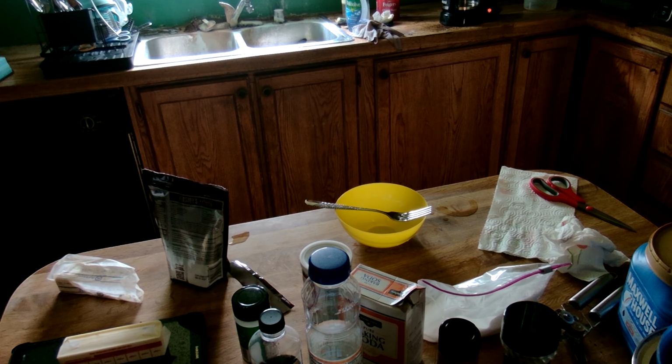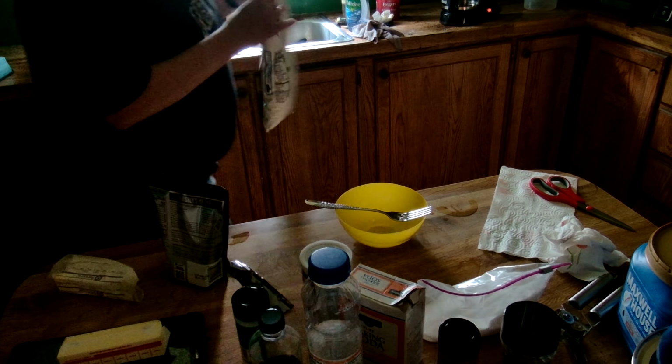And it'll mix for quite a while. Anyway, all right, I'll be back when the cake is done. All right, I am almost ready to start making some icing.